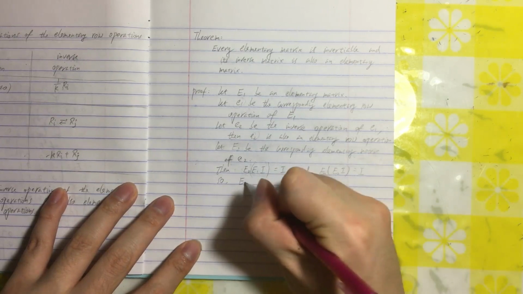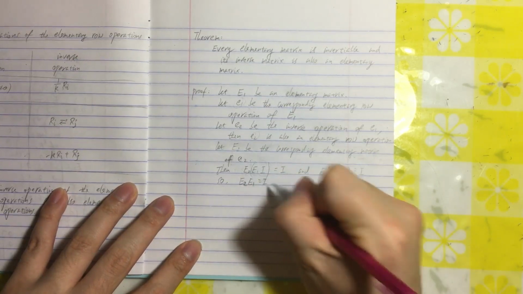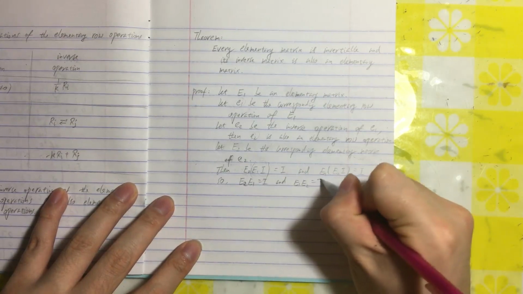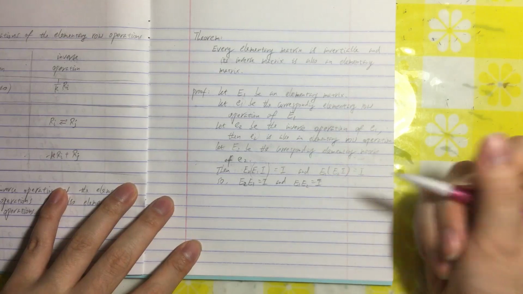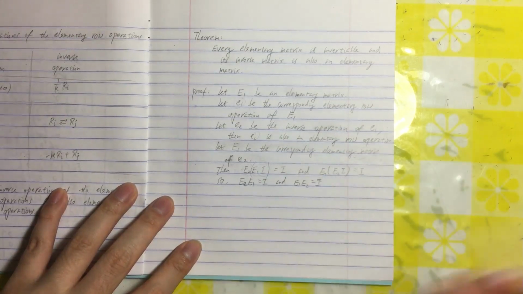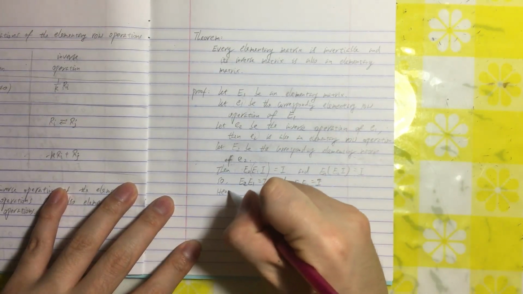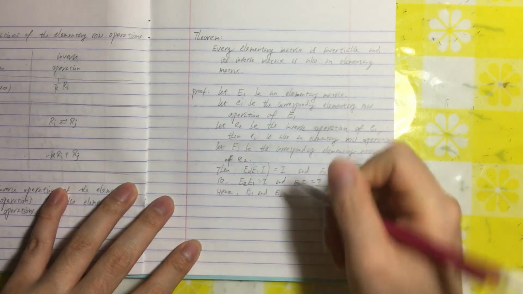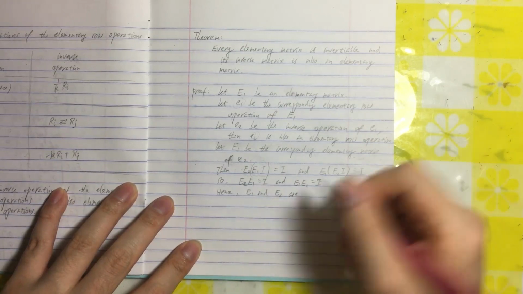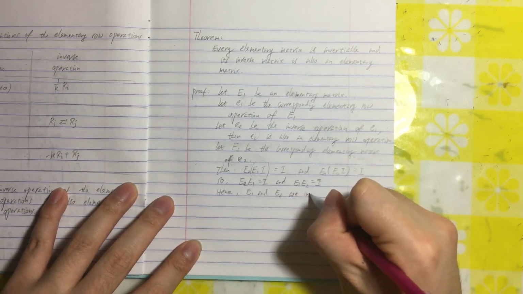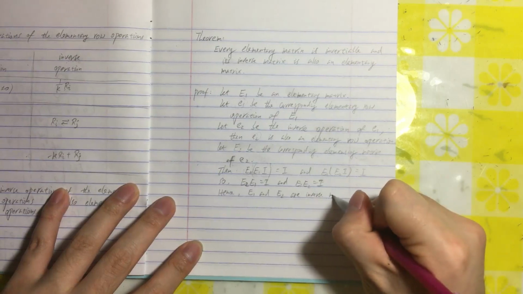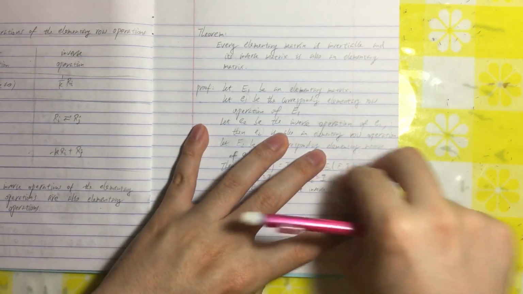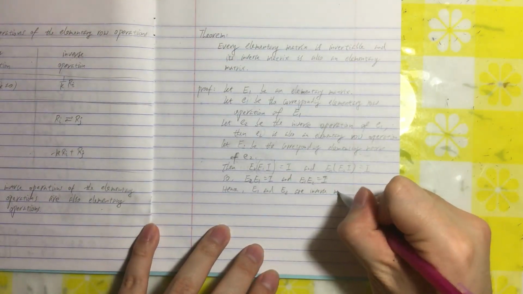So E2 times E1 is equal to identity, and E1 times E2 is equal to identity, which means E1 and E2 are inverse matrices of each other.